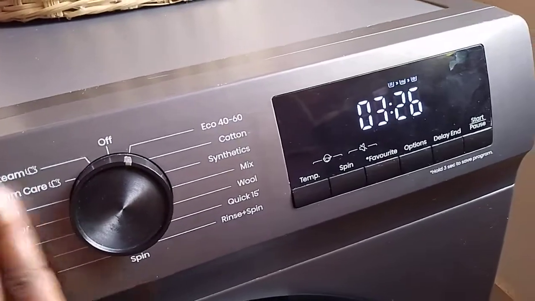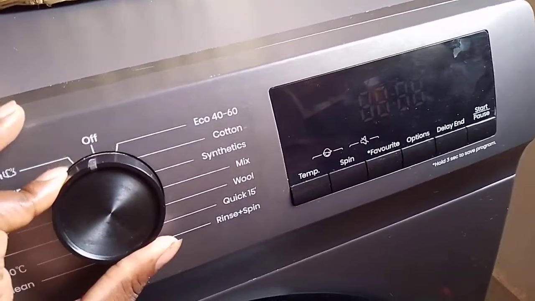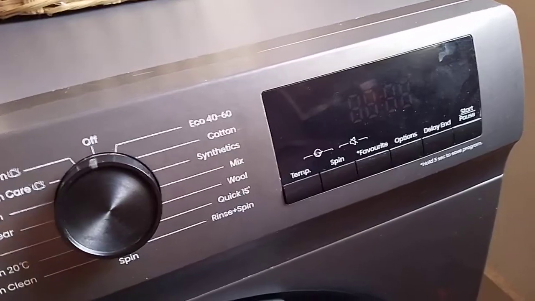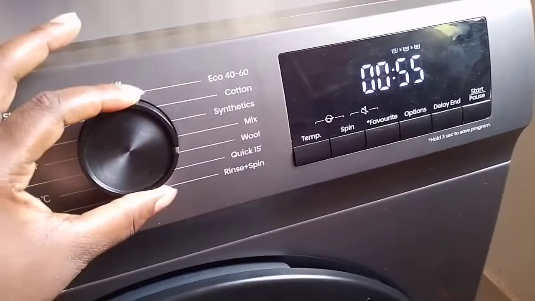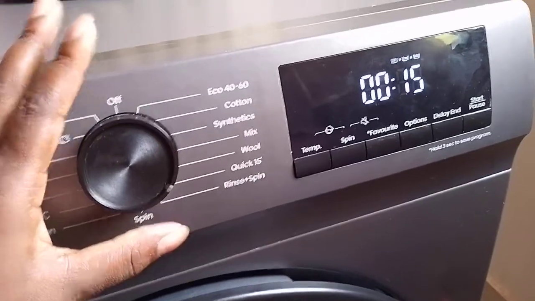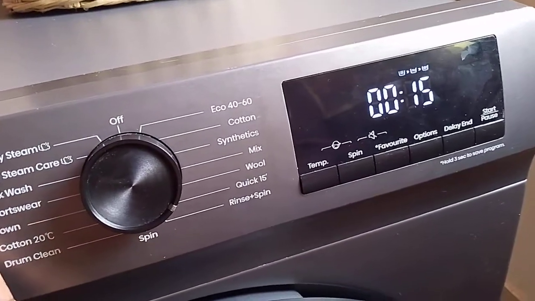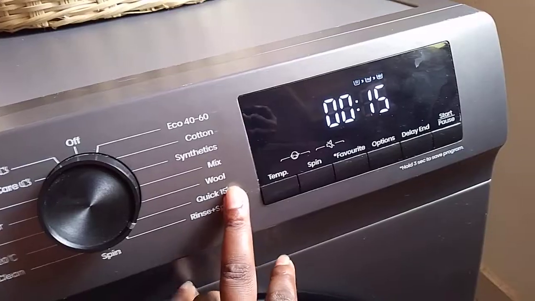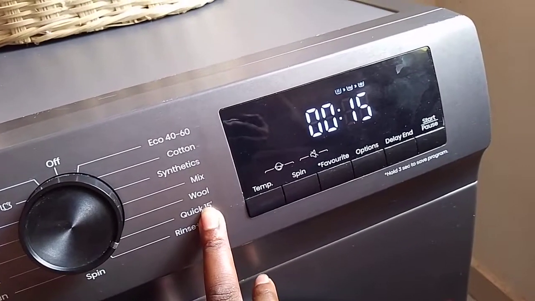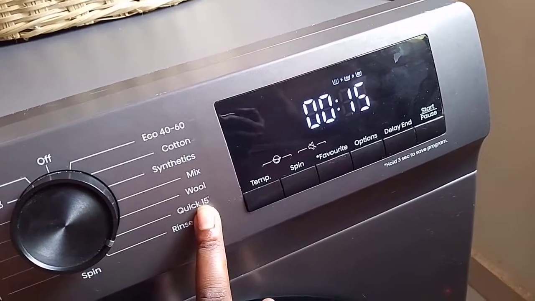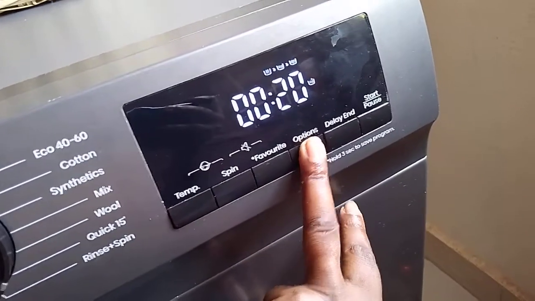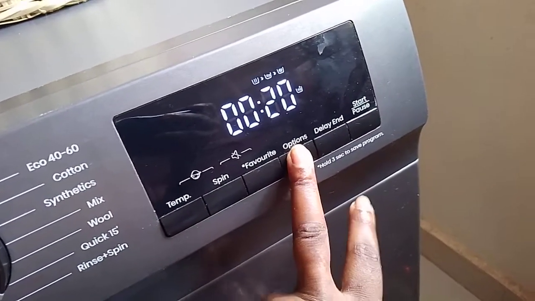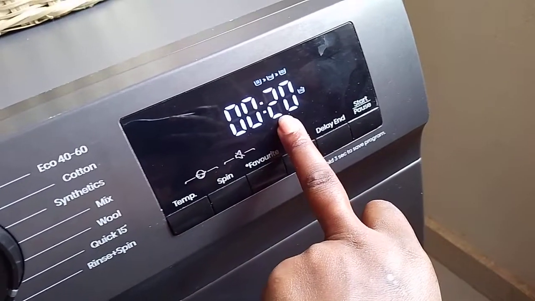We are going to see how to increase temperature. I've been getting these questions in my comment section. Let's say we are going to wash our clothes that are not so dirty. This is quick 15. This is 15 minutes. In case I want to add, I come here to option, I press this. You see, I've added 5 minutes.